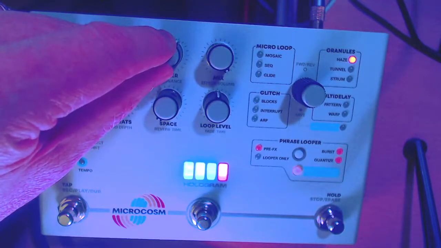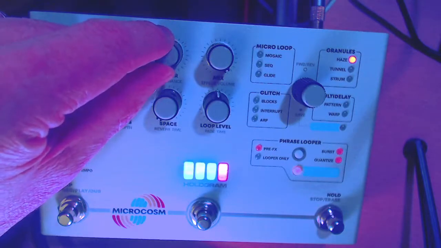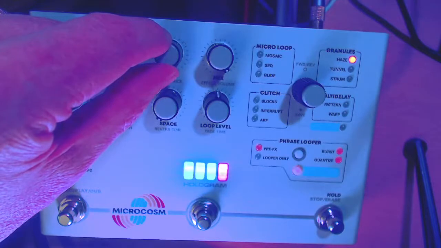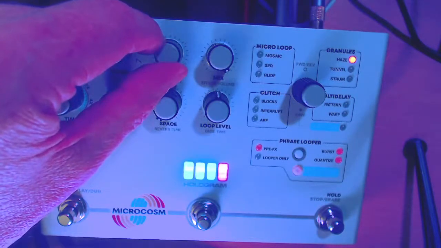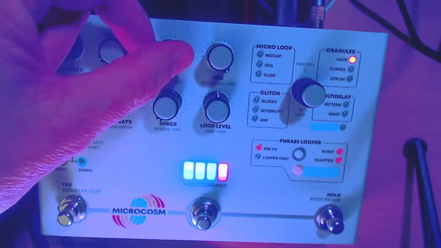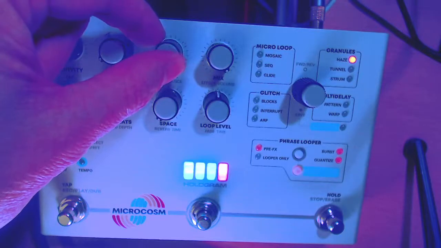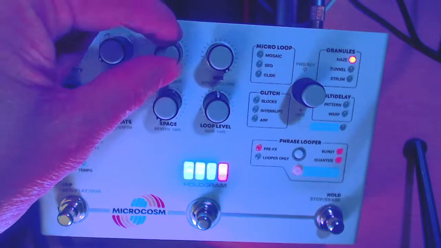So turn the filter, you can kind of start to peel off the high ends. And right around 10 o'clock, it kind of cuts things off. So you can create some nice effects.